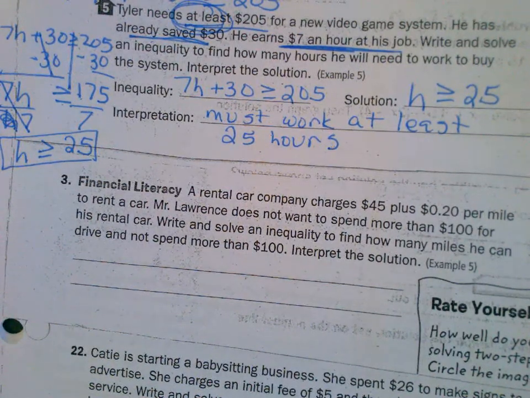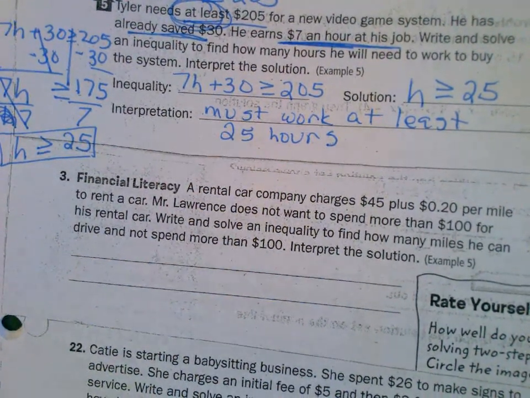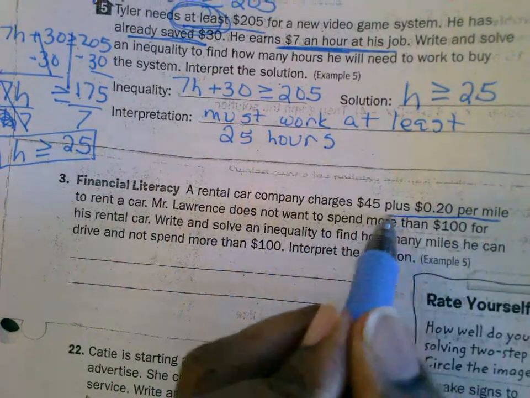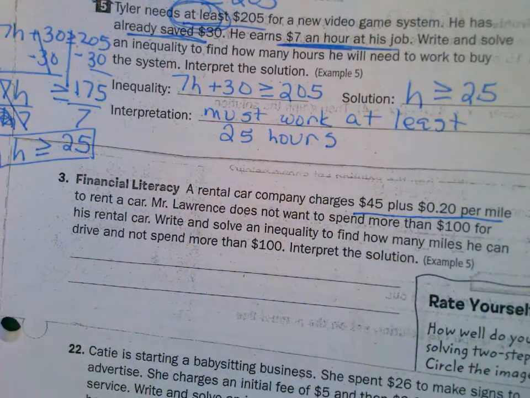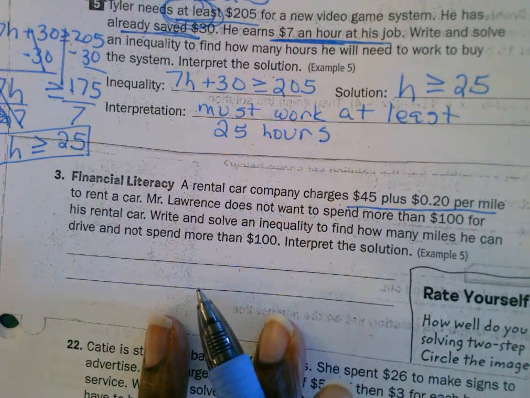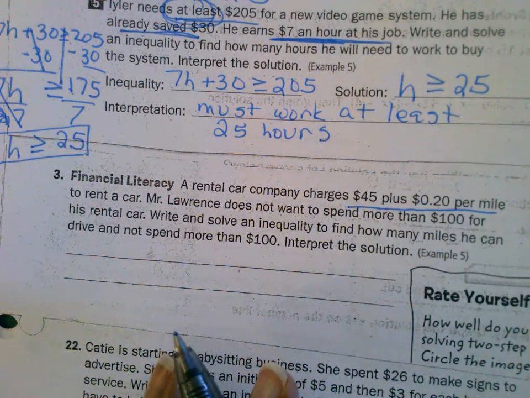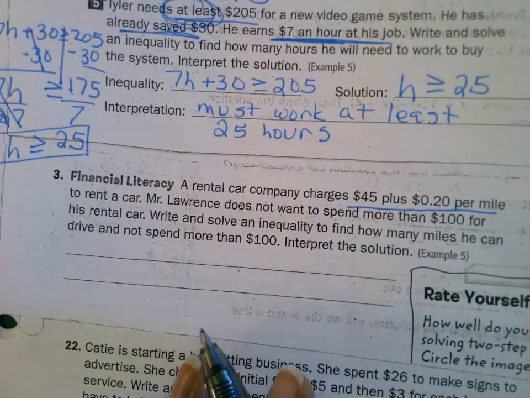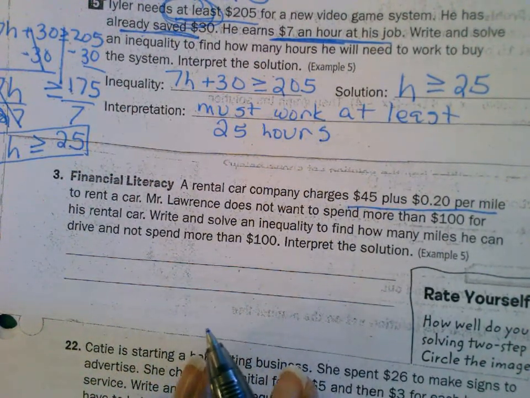All right, a car rental company charges. This is a nice little one already done for us. Can somebody tell me how to write this one? Just that first part. 45 plus 20 cents per mile. It's already written for us. How do we write it?